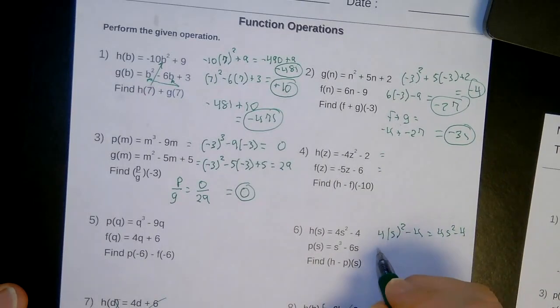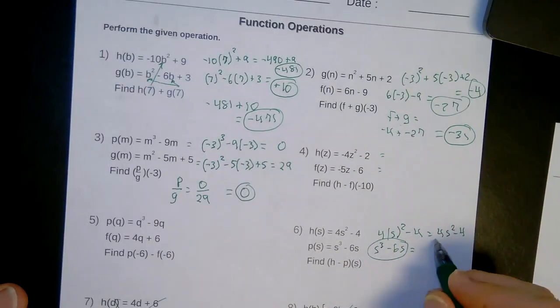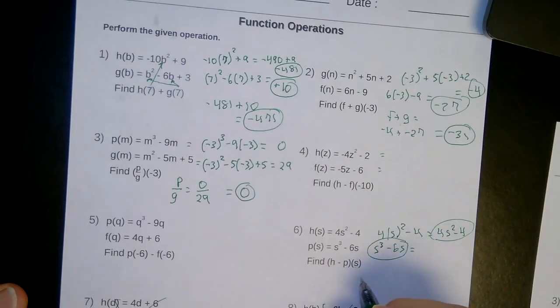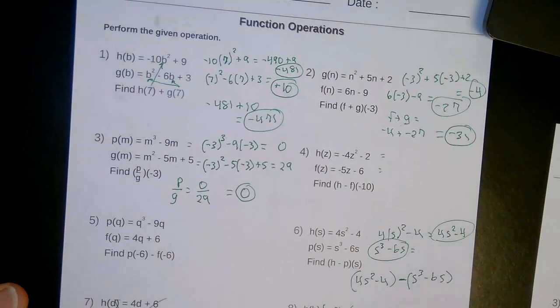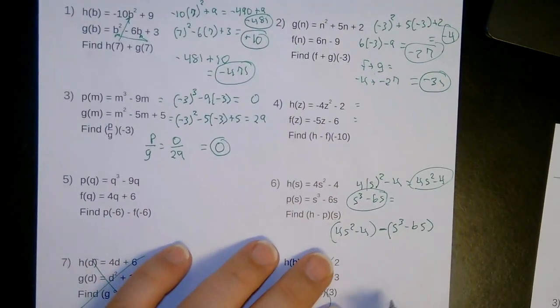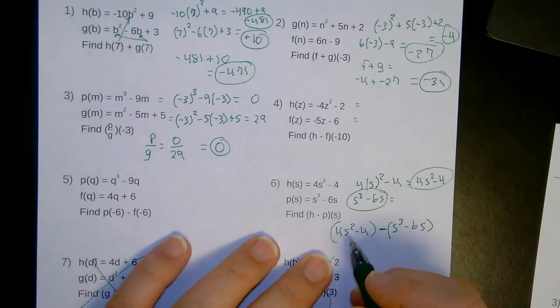And then the bottom one is just going to be the exact same thing. So we don't have anything else. I mean, that's it. So it wants me to subtract those. So 4s squared minus 4. Okay, I'm going to use parentheses here because it's going to minus the other one, s cubed minus 6s. So watch how I do this one. You get a bonus one here. Alright, I'm going to write this.